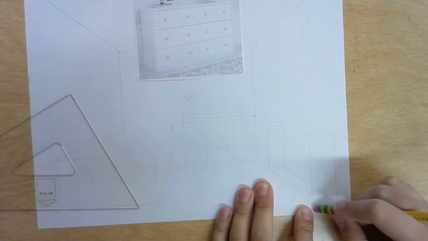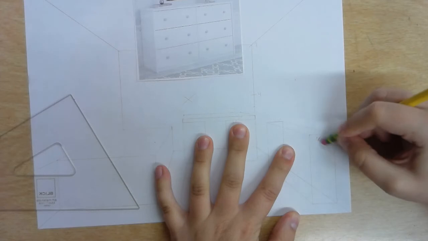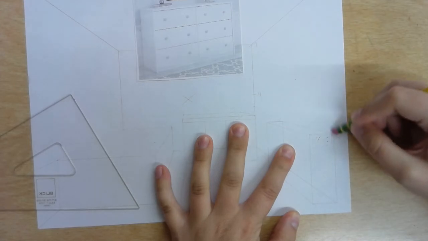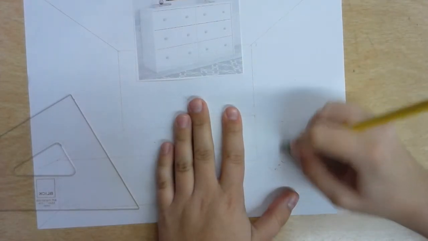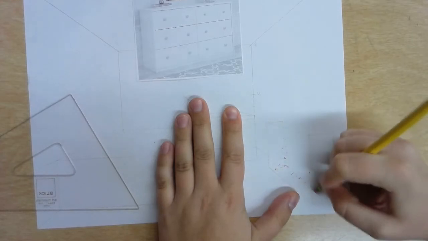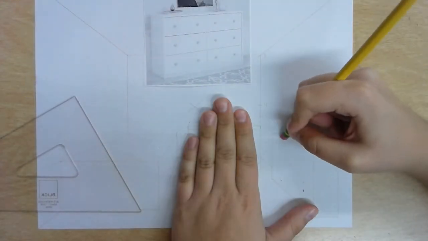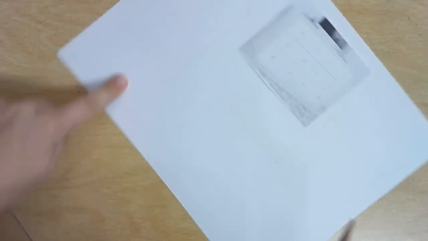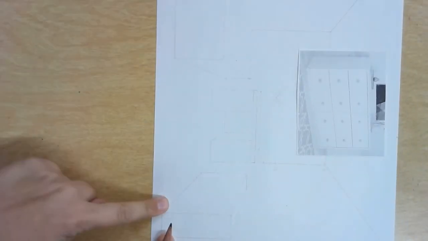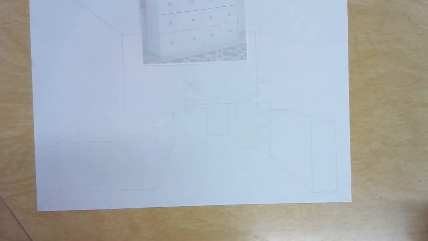So now I can erase all my extra lines. I don't need this line anymore. I need this one because that's the floor. So don't erase that one yet. Okay. And I can erase this line right here because I don't see through my dresser there. I do not see this line. So these ones can all go away. So I should have something that looks kind of like a sideways bed, but on my wall. Okay. See how they look very similar? Now it looks like a bed. Crazy how perspective works. It all depends on how you look at it.